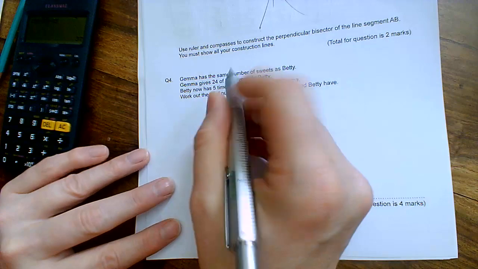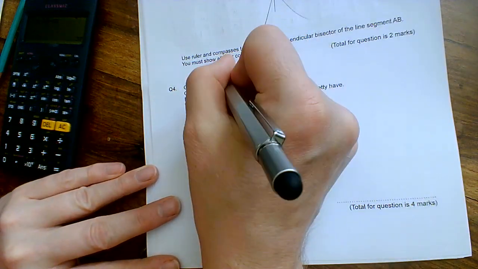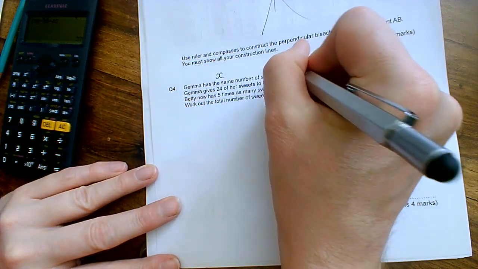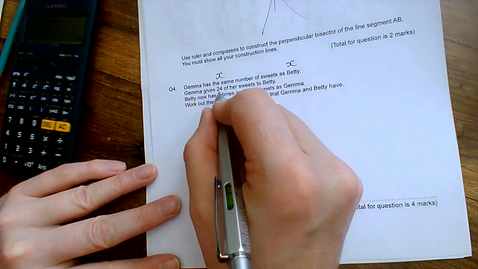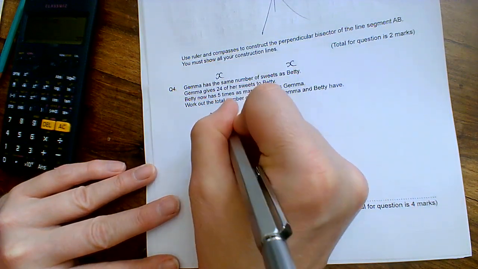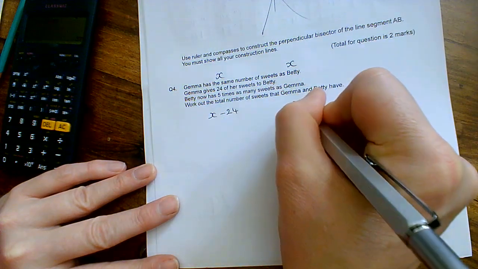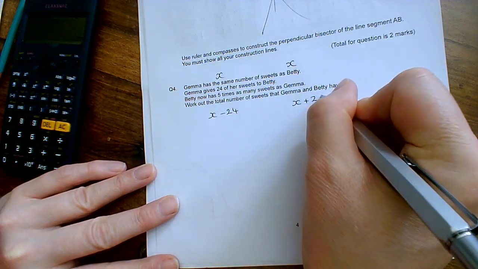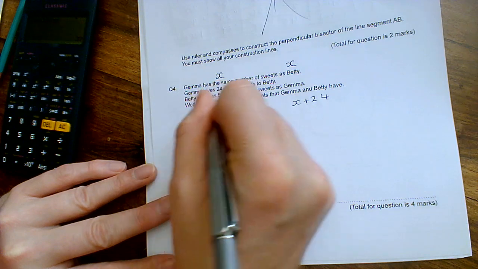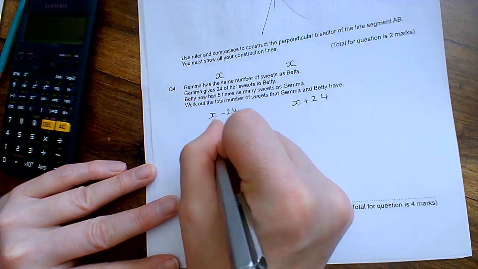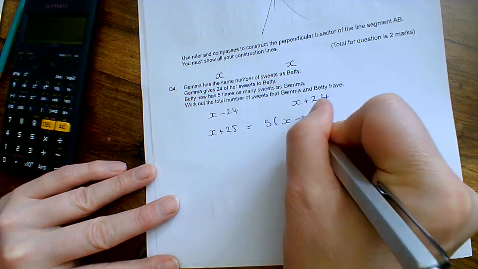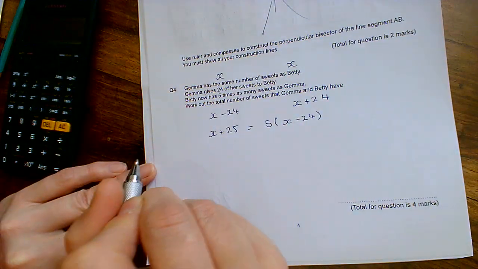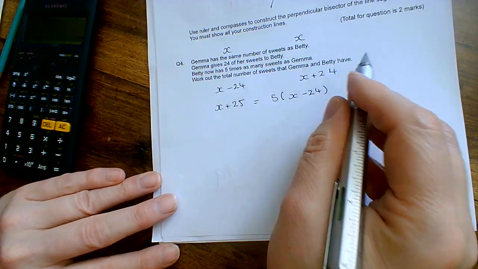Right, okay. Gemma has the same number of sweets as Betty. Let's say she's got X number of sweets and then Betty's got X number of sweets, but Gemma gives 24 of her sweets to Betty. So now she's got X take away 24 because she's given over here. So Betty's now got X plus 24. Betty's X plus 24 is equal to 5 times as many as the other person, X minus 24. Okay, work out the total number of sweets that Gemma and Betty have.